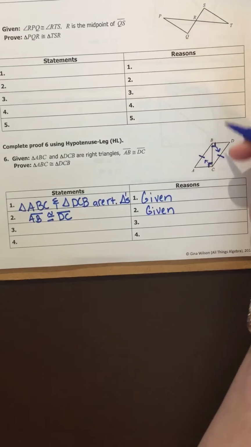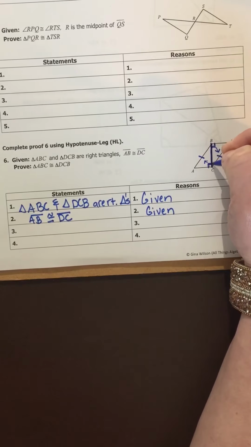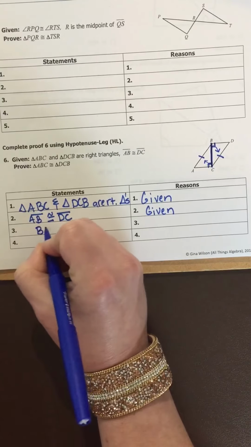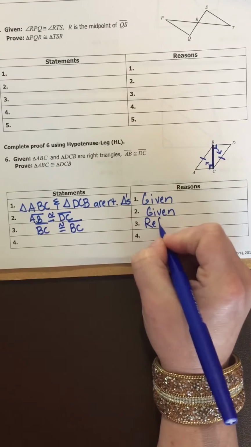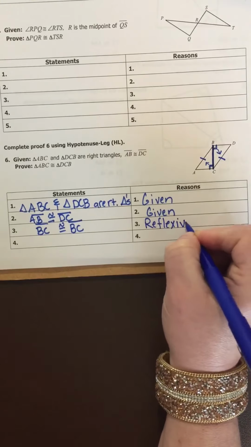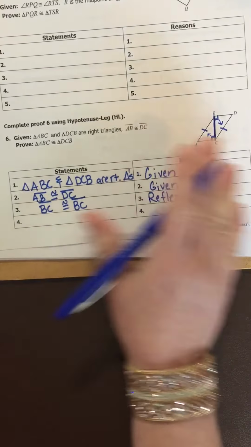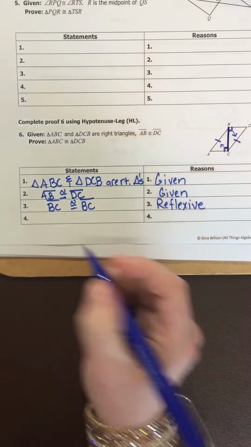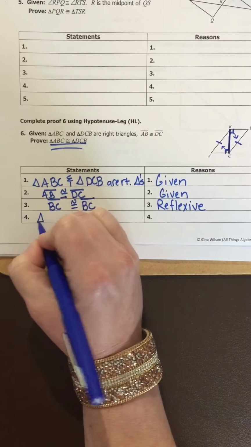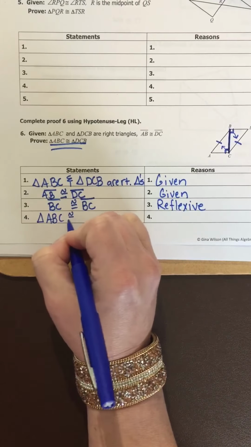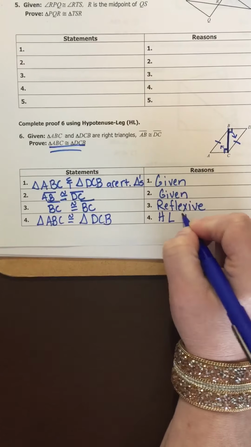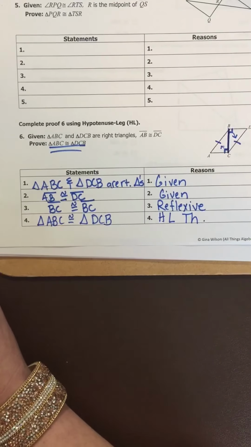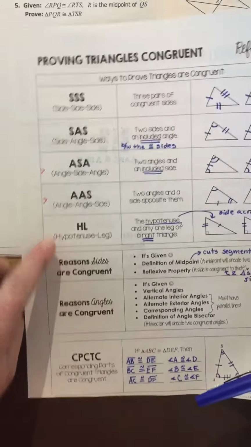All right, what else do I know? Well, I can see that these two triangles share a side right here. So I know that BC is congruent to BC, and that is by the reflexive property. So we have hypotenuse, we have leg. What can we say? I can say that triangle ABC is congruent to triangle DCB, and that is by the hypotenuse leg theorem.